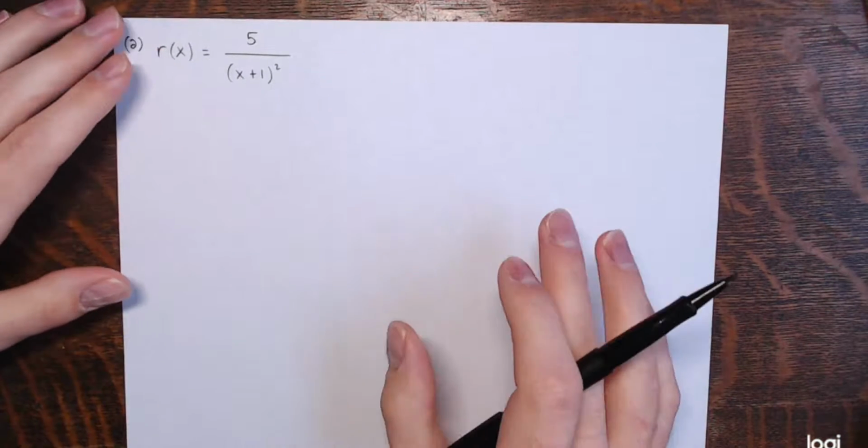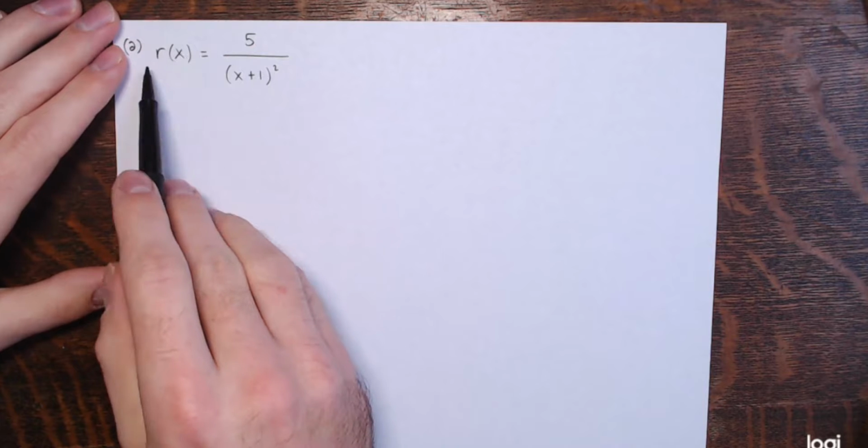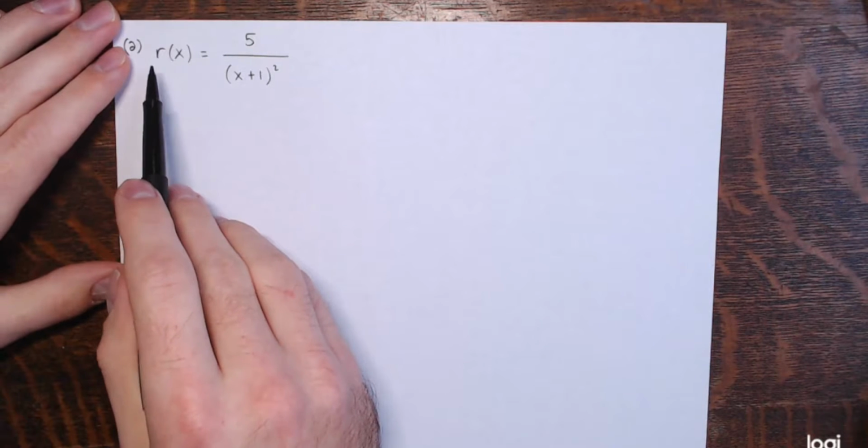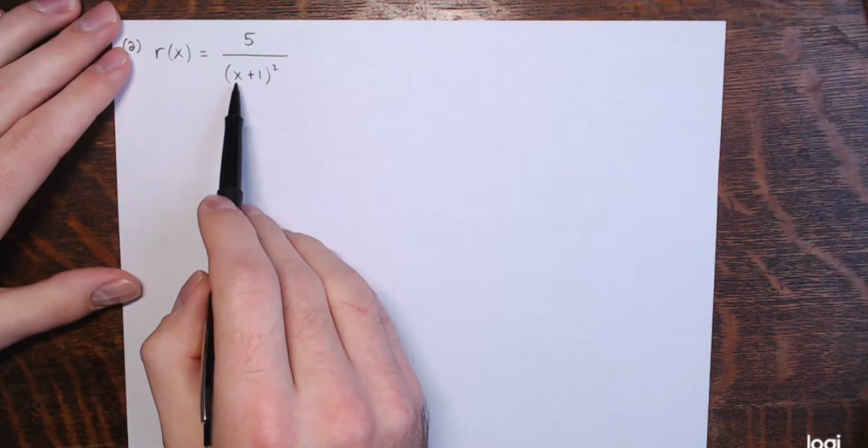All right, now, here's a function called r of x equals 5 over x plus 1 squared.